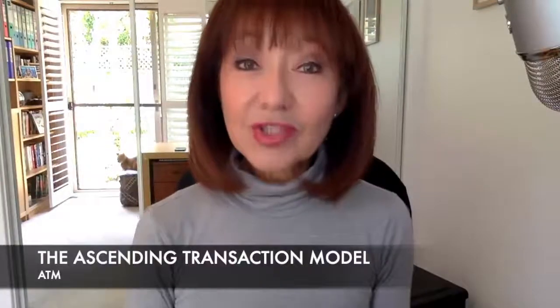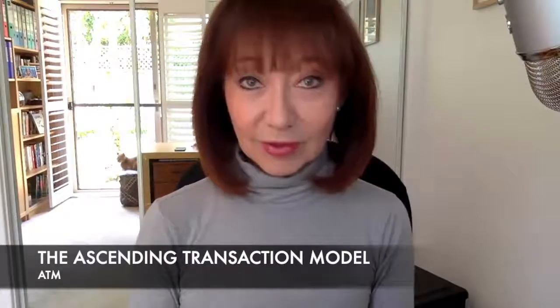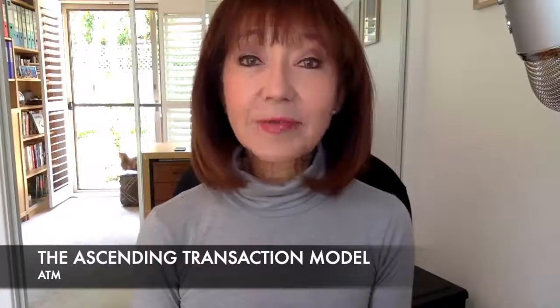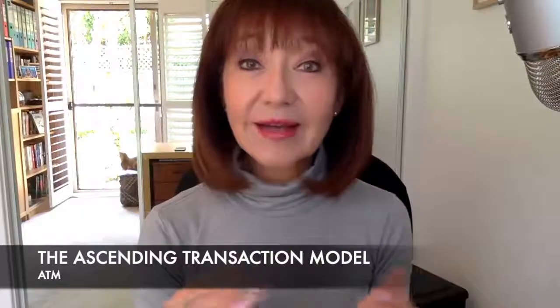Okay, so now I'm going to show you my ascending transaction model, or ATM, that I've set up on my website, so you can see exactly how it works.